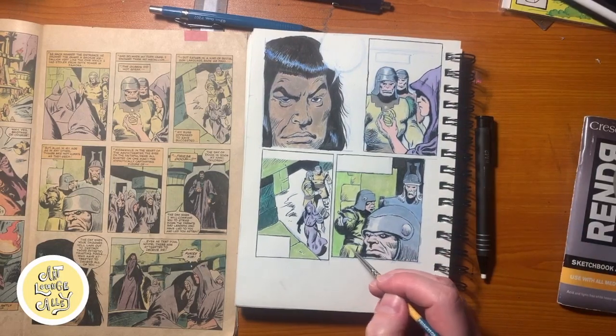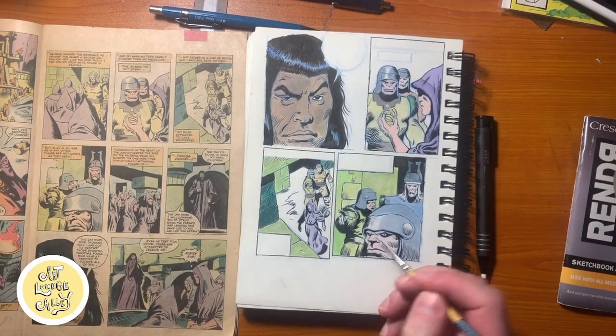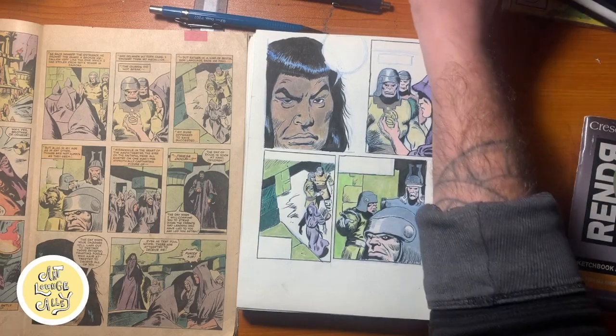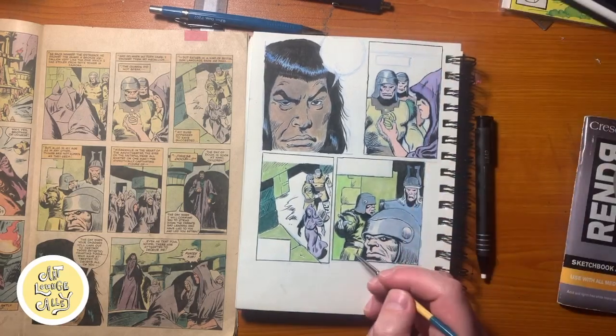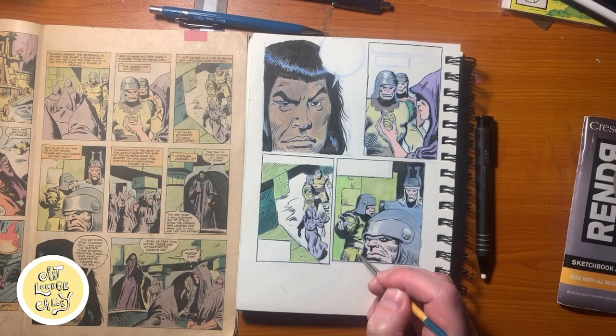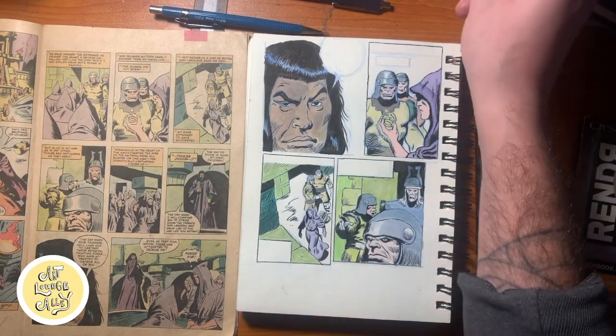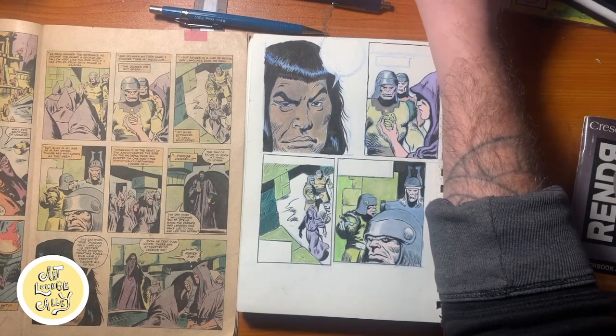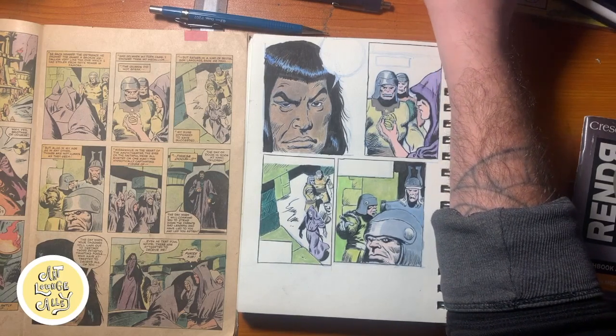So I'm gonna go back and try to correct this, because this seems a little too much like the bricks, whereas it's supposed to be more yellow than green.